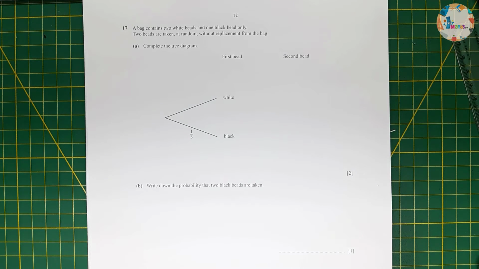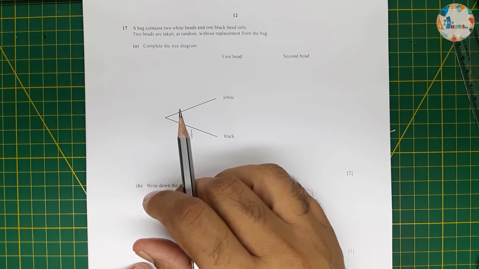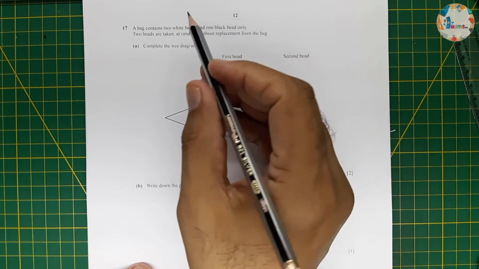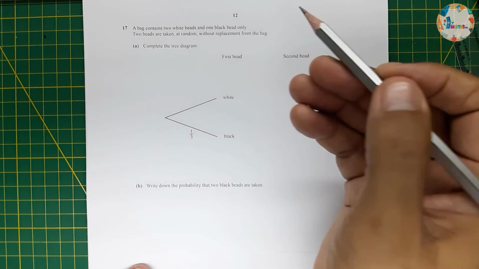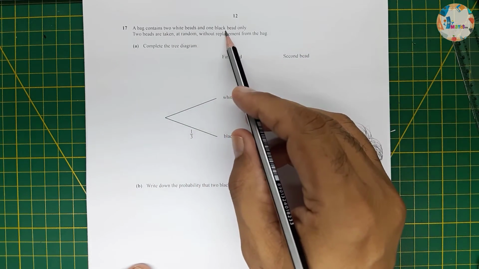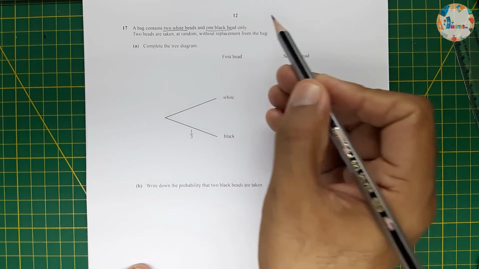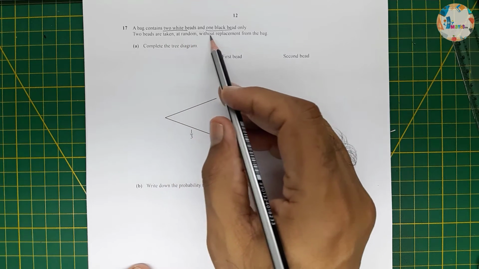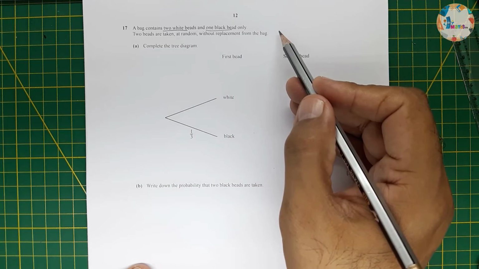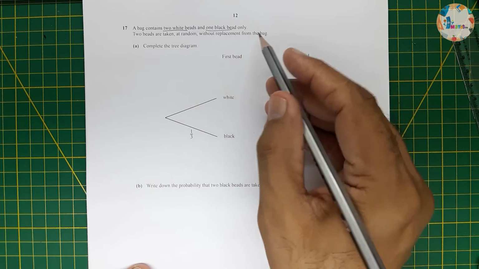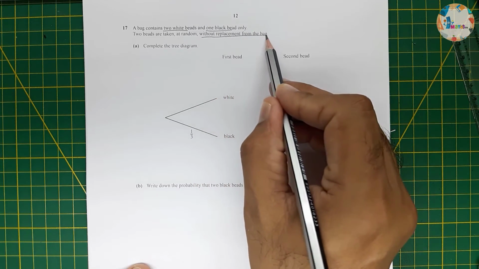Question number 17, this is a probability tree diagram. A bag contains 2 white beads and 1 black bead. So total are 3. 2 are white, 1 is black. 2 beads are taken at random without replacement from the bag. So it is without replacement, which is very important.